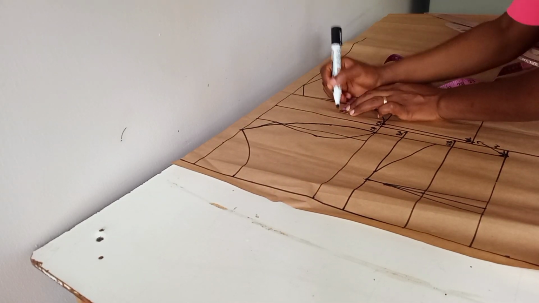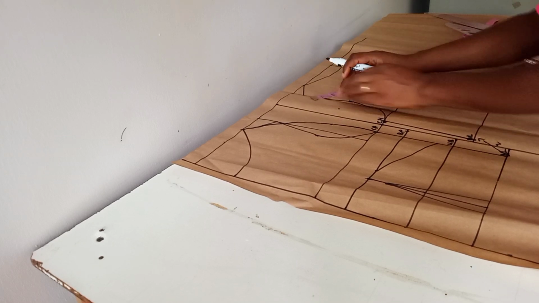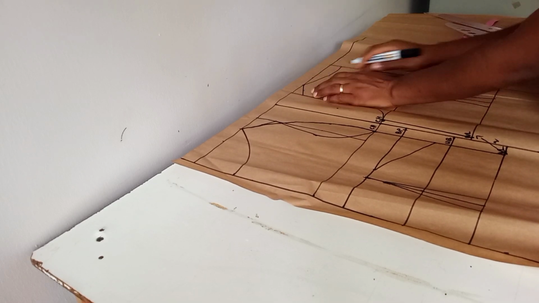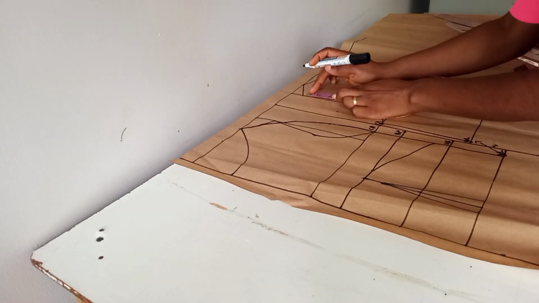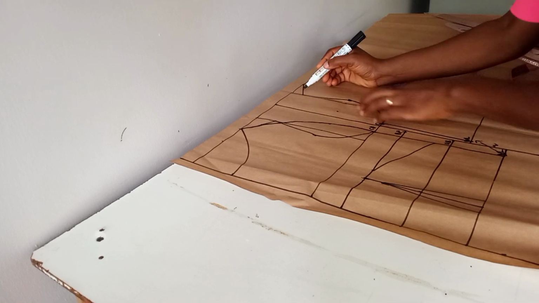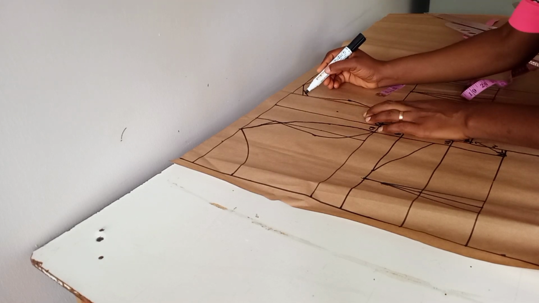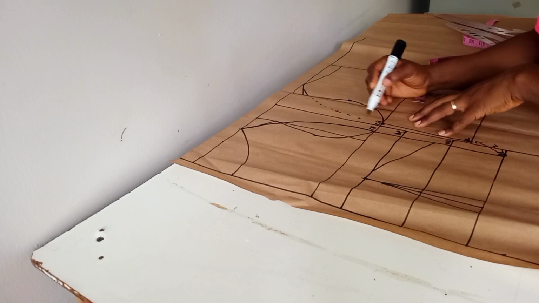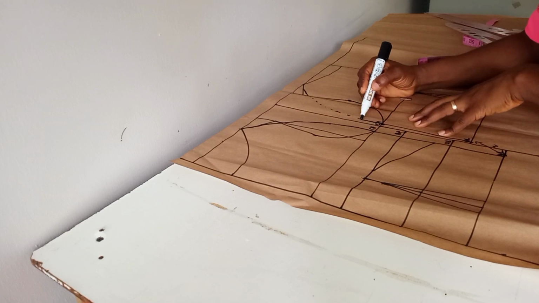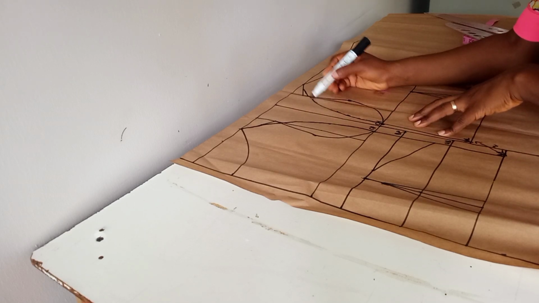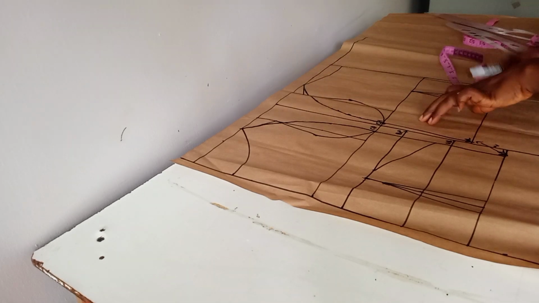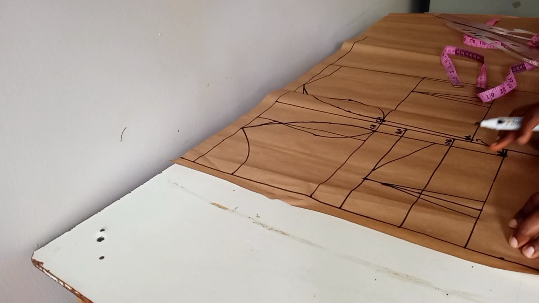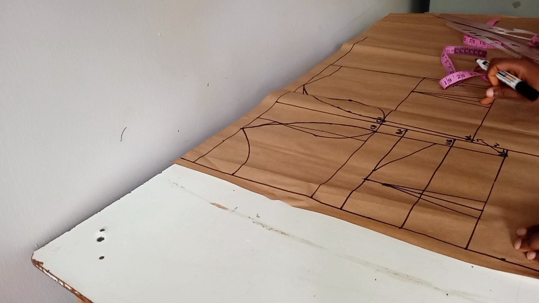Now I'm going to repeat the same thing for the back also. I went out by 2 inches, went in on the shoulder by 1 inch, and then I came down by 0.5 there, and then I'm going to just connect all those points together and then connect it to my bust circumference measurement there on my chest line there, like so. And then that is all.